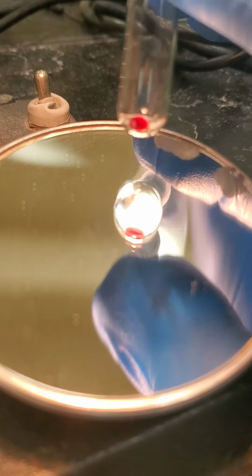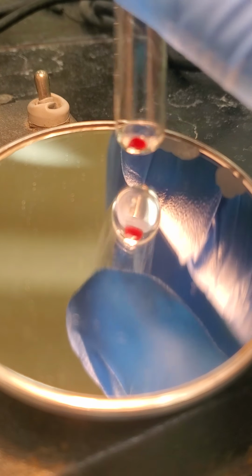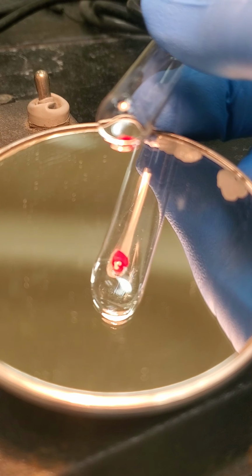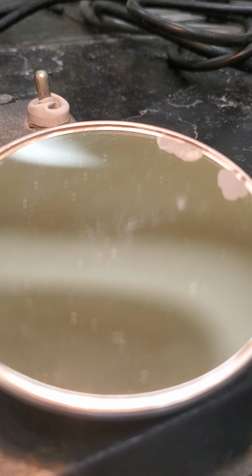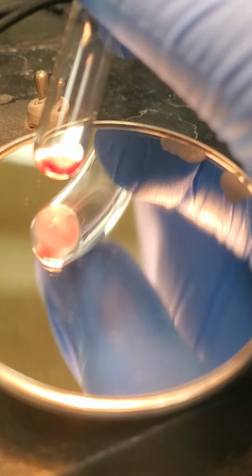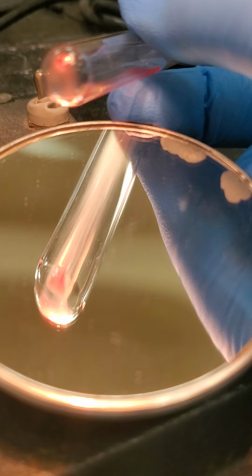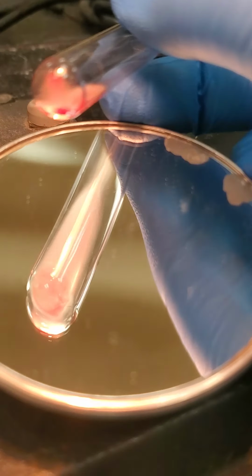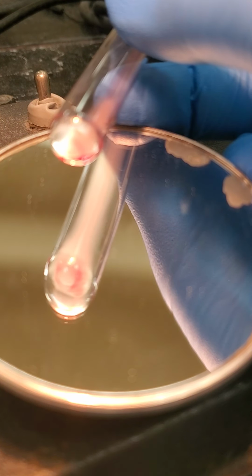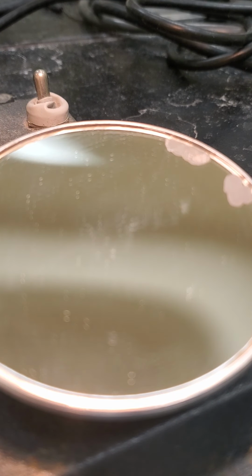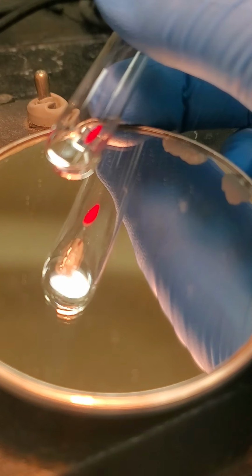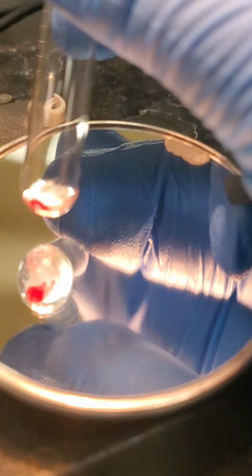This is tube number 3. Tube number 4. Tube number 5. Tube number 6.